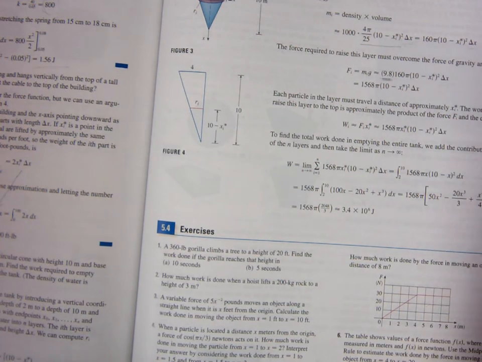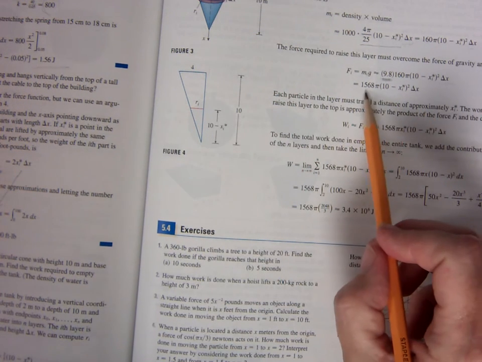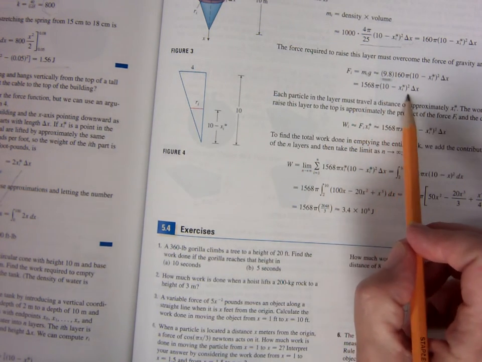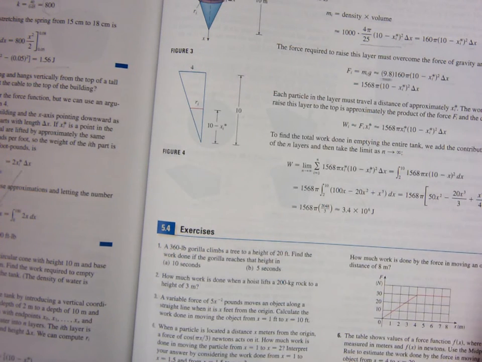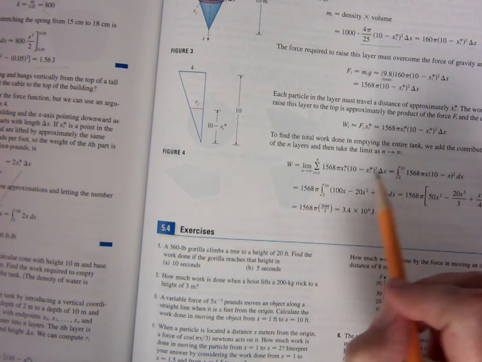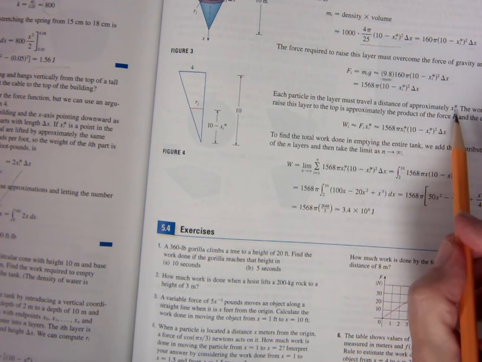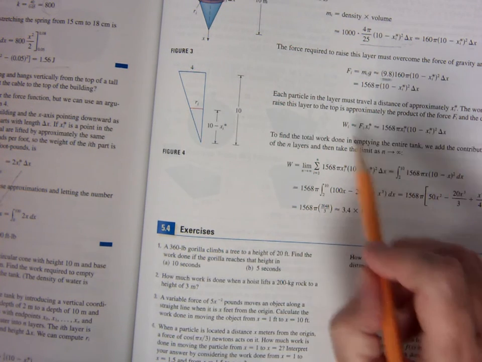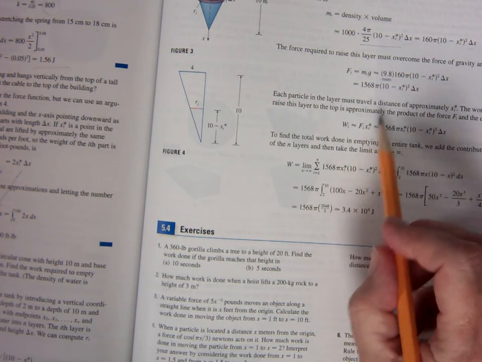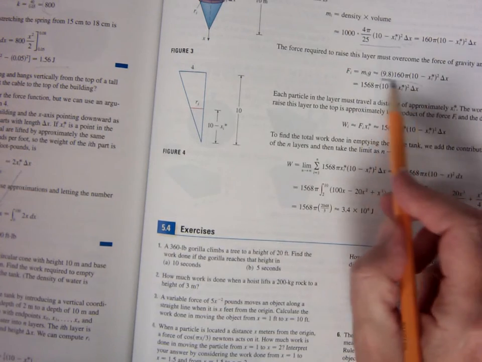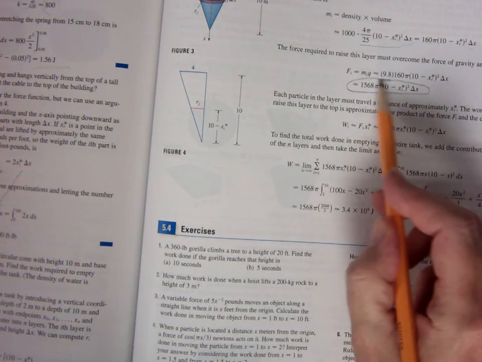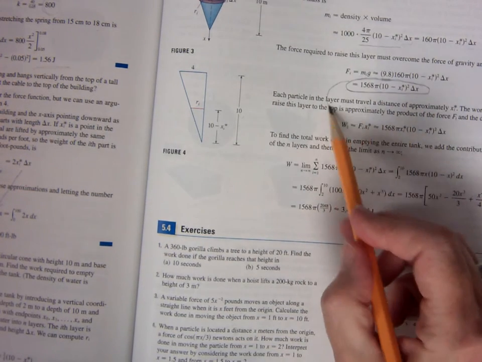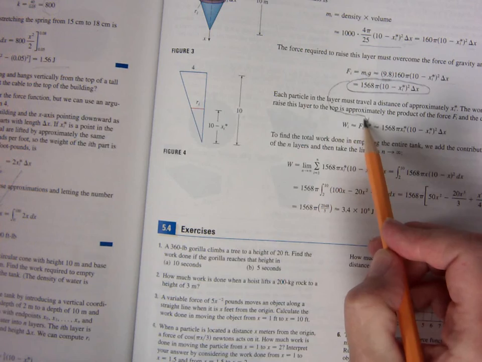Okay, after I simplify this a bit, we must realize that each particle that travels will travel approximately x sub i asterisk. We know that. And our force would equal what we just simplified as an expression, times x sub i asterisk.